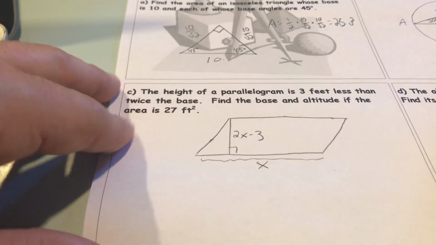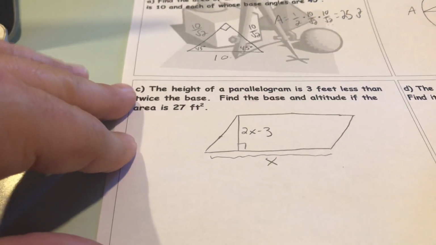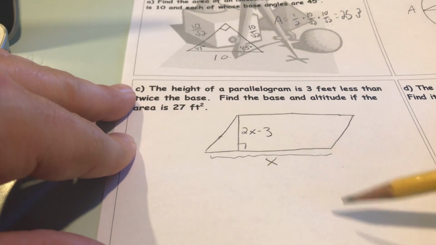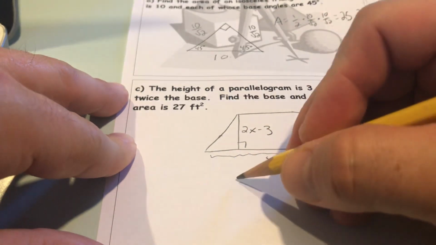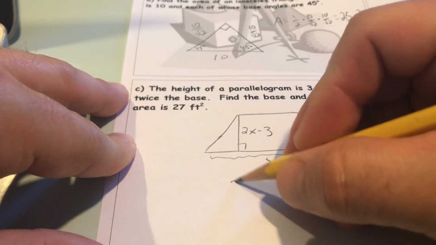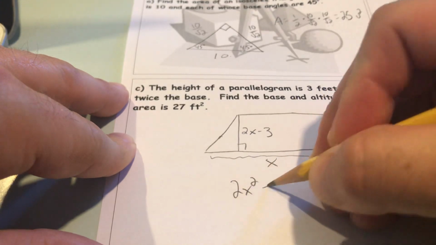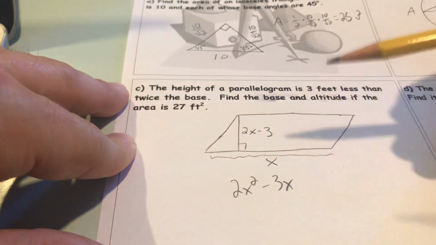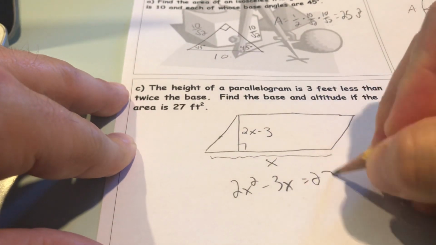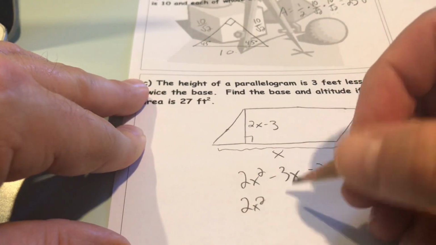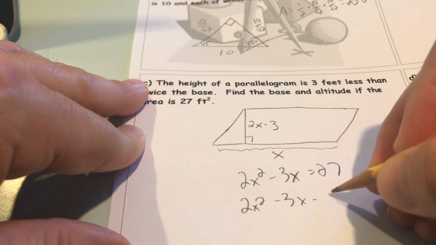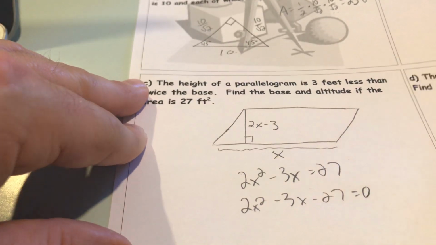Okay, parallelogram. One of the formulas we use often is just base times height. So we're told that the area is 27. So 2x squared minus 3x, just multiply them there, has to equal 27. So 2x squared minus 3x minus 27 has to equal 0.